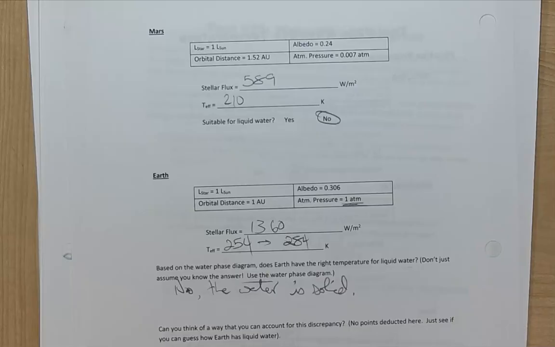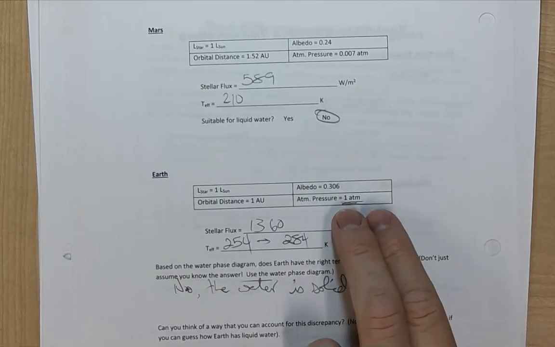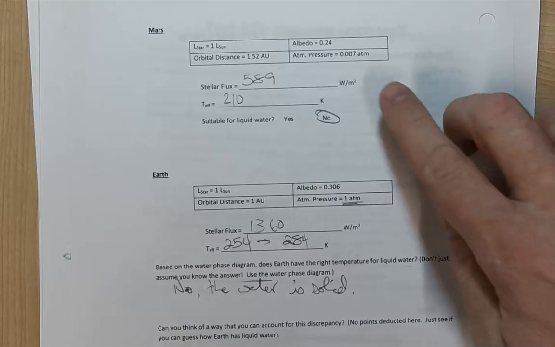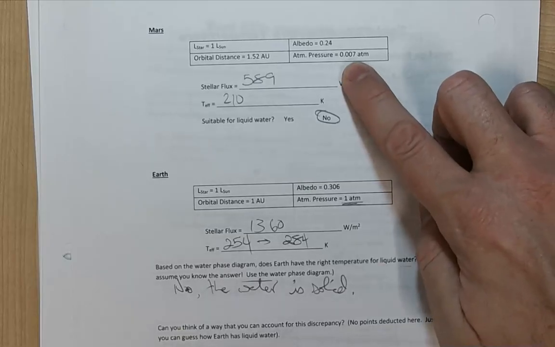What do we call that? What do we call that effect where the atmosphere of a planet can help warm up the planet a little bit more? That's what the greenhouse effect is. Right? The greenhouse effect is the effect where an atmosphere can hold in heat, warming up a planet more than what the effective temperature model would predict it should be. Right? Planets that have little to no atmosphere aren't going to have a very strong greenhouse effect. It's not going to warm up the planet by very much.